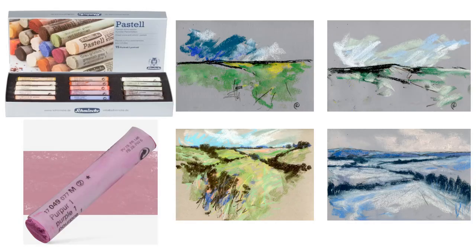The first one is soft pastels, and I use these for landscape drawing and painting. On the right you can see 4 examples of the type of thing I'm talking about. The soft pastels that I use are Schmincke soft pastels. These are the pastels that I would recommend to anybody who's thinking about starting with soft pastels.